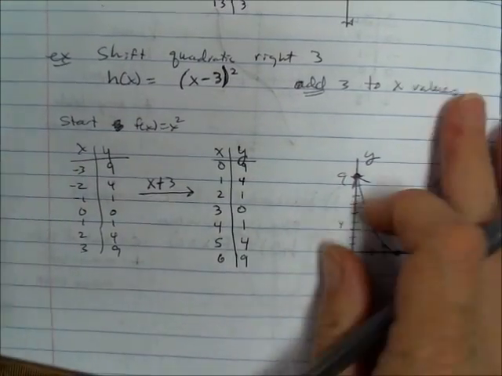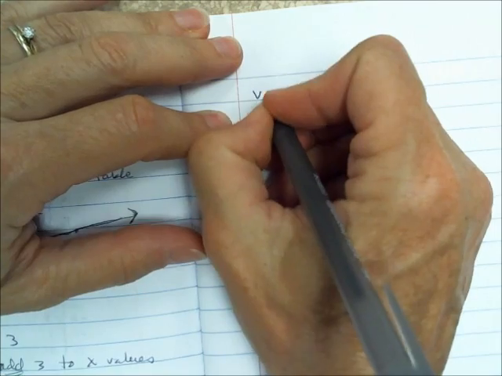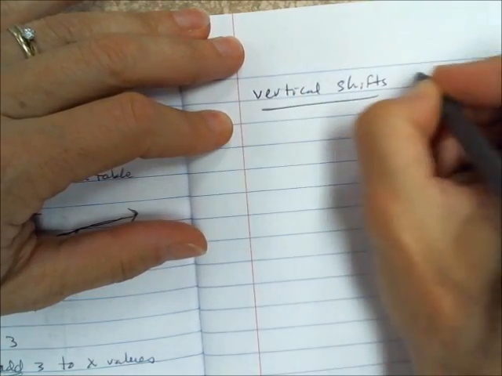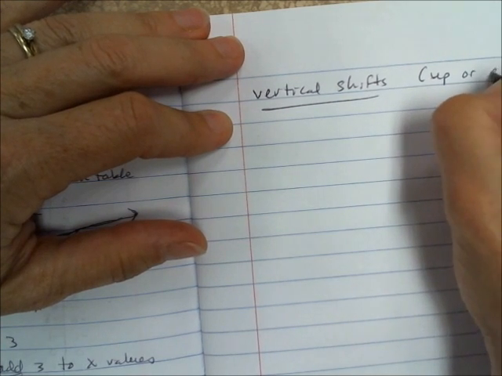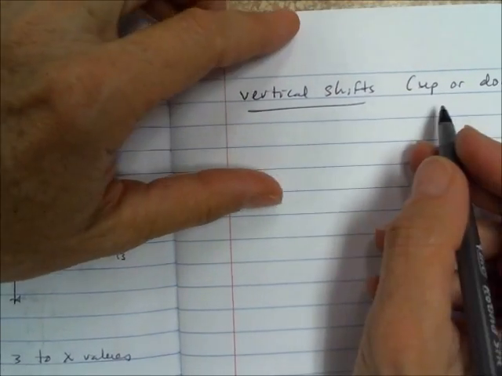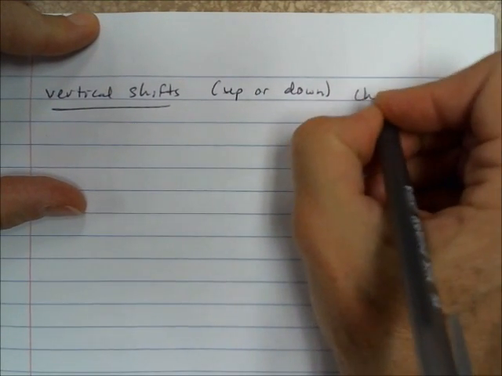The next type of shifts I want to talk about are going to be the vertical shifts. And that means up or down. And when you are shifting something up or down, you are changing the y values.